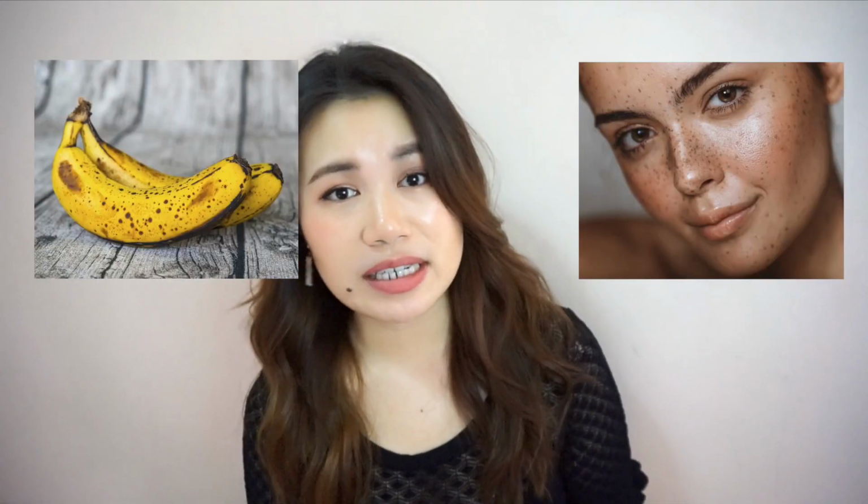And what's more, you can also always use another object to represent the original object. For example, you can use a balloon to represent a big belly. You can use a ripe banana skin to represent hyperpigmentation, and so on.